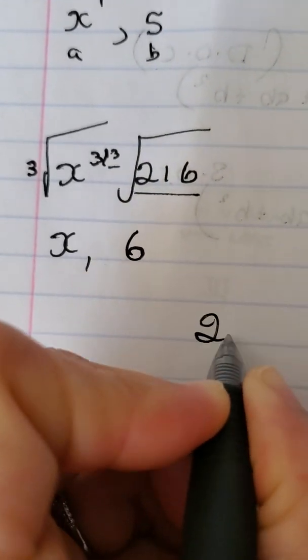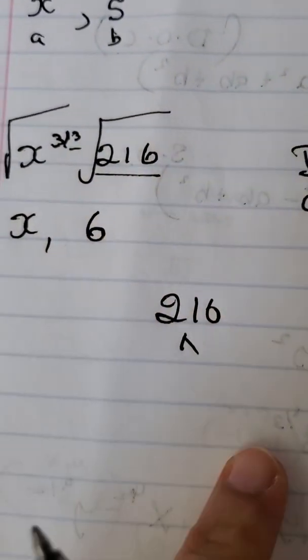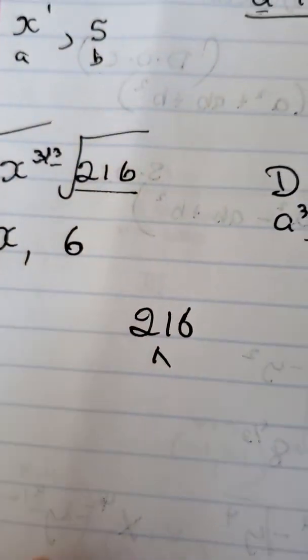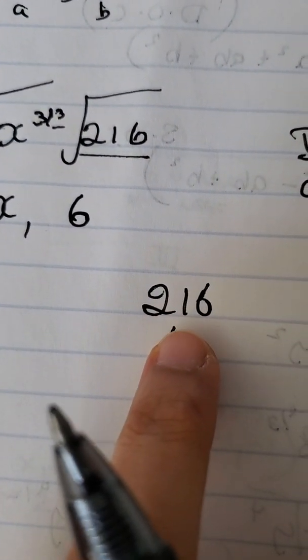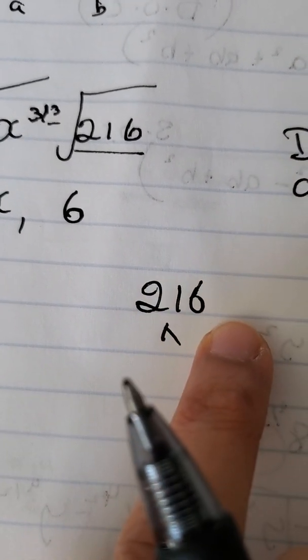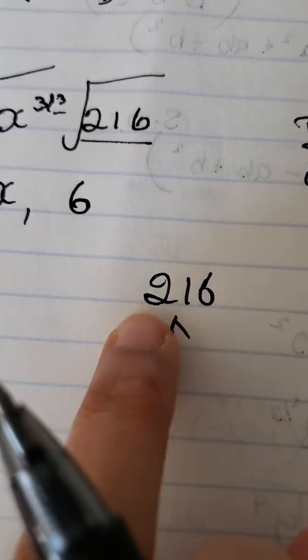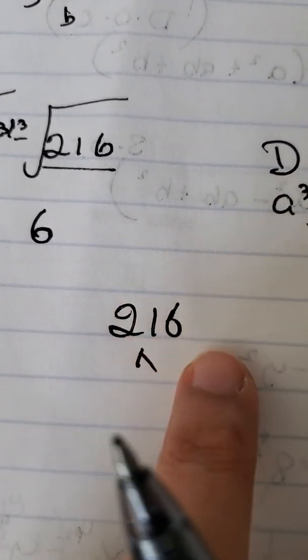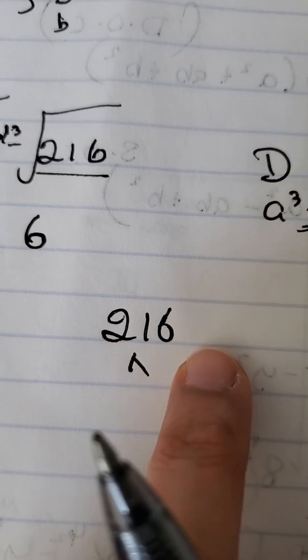I usually take them and break them up into prime factors and then manipulate this. So I'm looking at 216, and that looks like a 21 and a 6, and it looks like 3 can go into this number. Also, another way to know if a number is divisible by 3 is its sum.